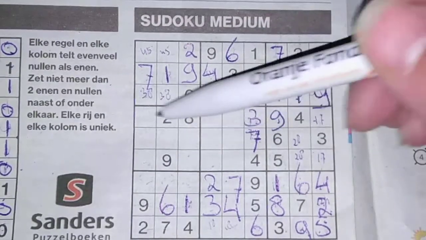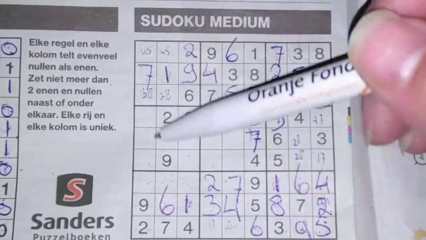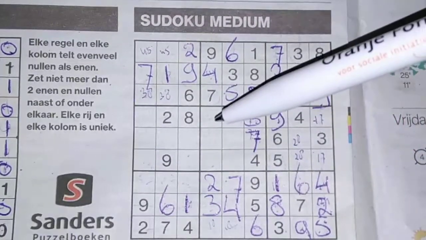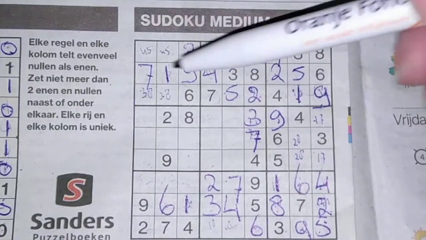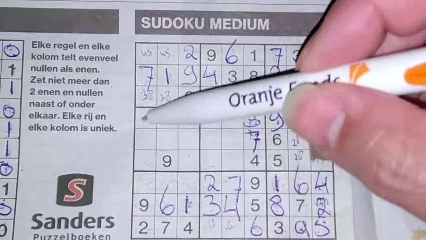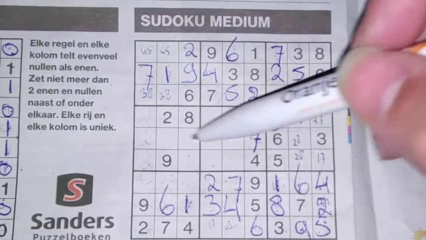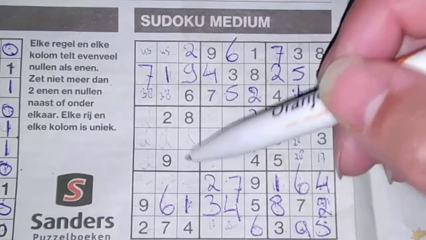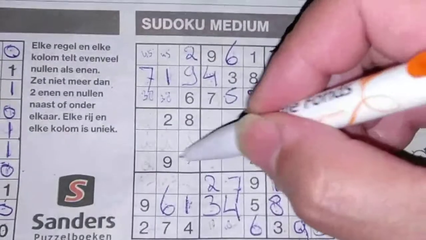The 7 in this big square. 1, 2, 3, 4, 5, 6. 6 missing numbers. One of the missing numbers is a 7. We see here 7, no 7 in these 3 boxes. There 7, no 7 in those 3 boxes. 1 box left for the 7 should be here.